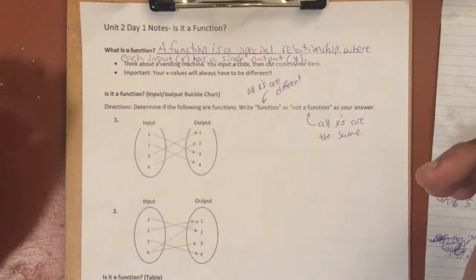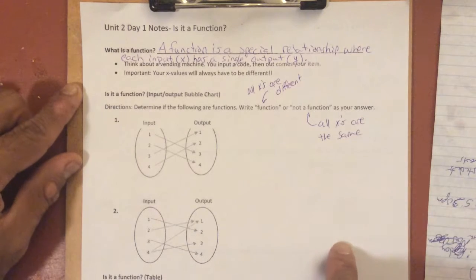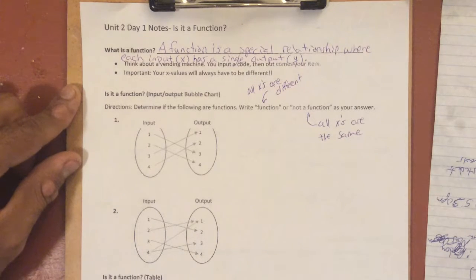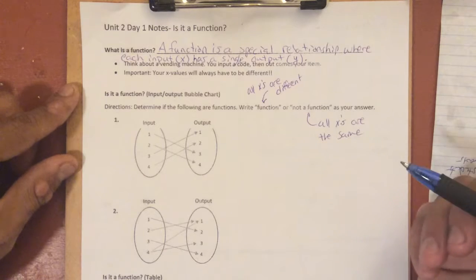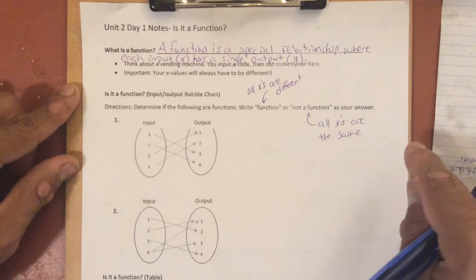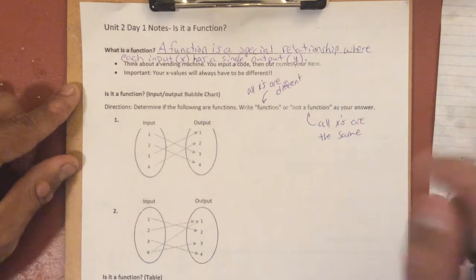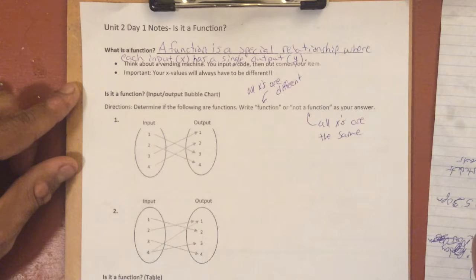Because remember, if we have one code, the same code going to different items, that's a problem, okay? We basically want one code, one input to go directly to one item, okay? That's the most important part.